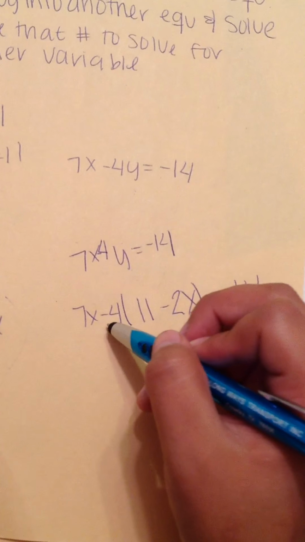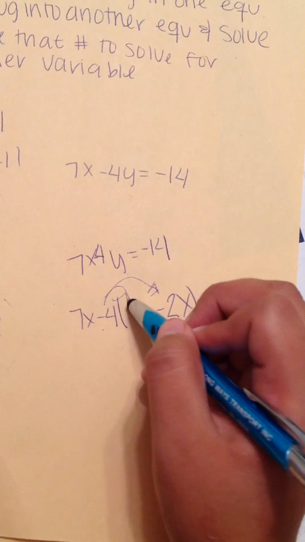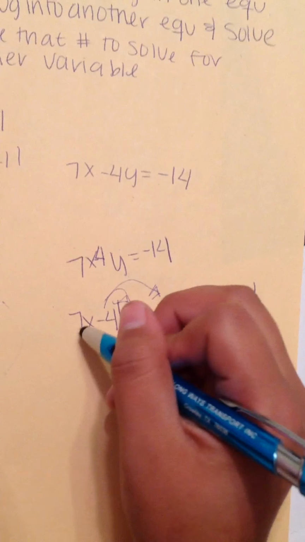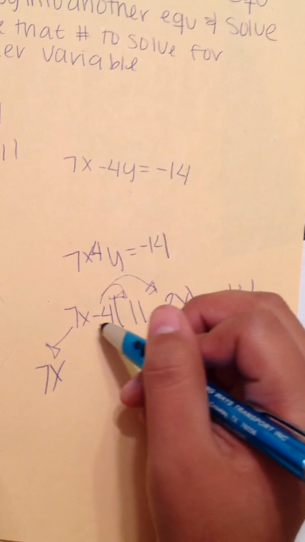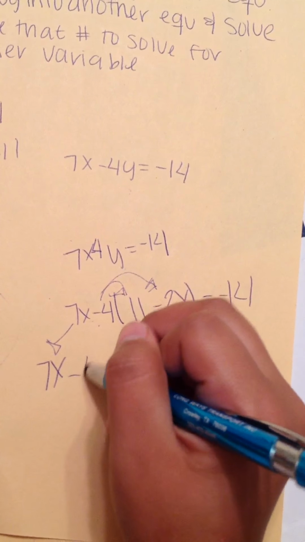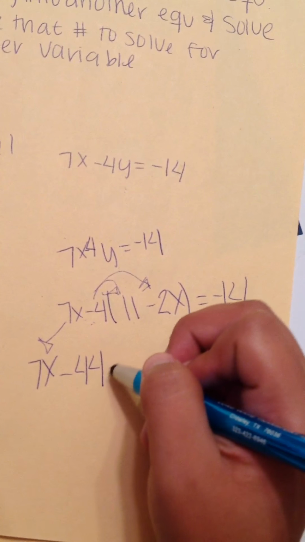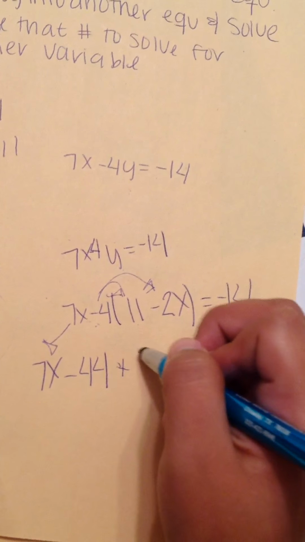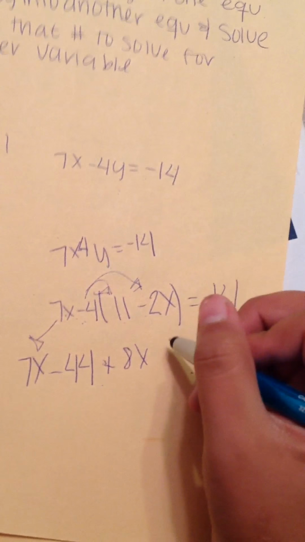From there you distribute the negative 4 into each term. So you just bring down that 7x. Negative 4 times 11 is negative 44, and negative 4 times negative 2x is a positive 8x, because a negative and a negative is a positive.